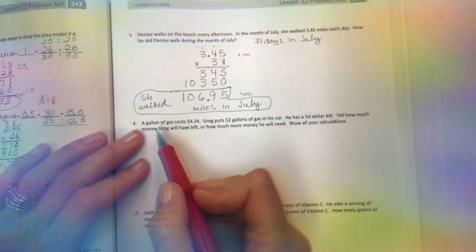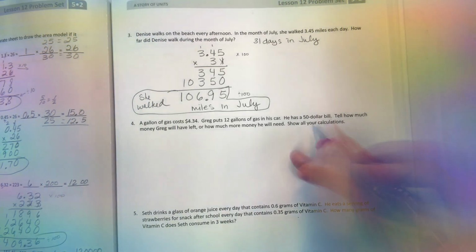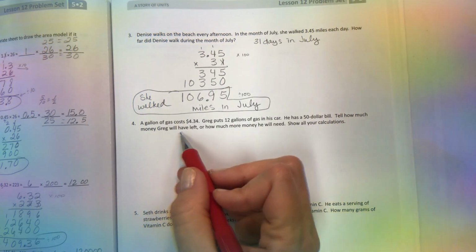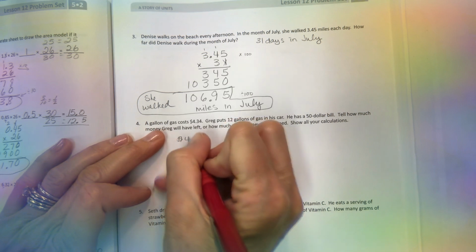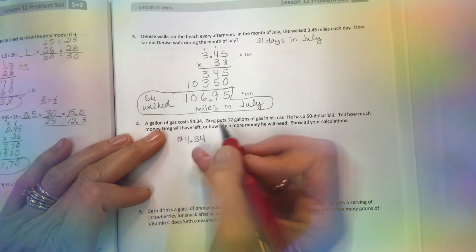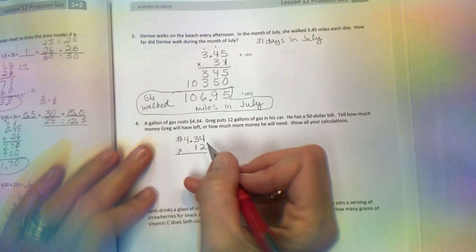Okay, a gallon of gas costs $4.34. Greg puts 12 gallons of gas in his car. He has a $50 bill. Wow, lucky Greg, because I never have 50s, but thank you very much. Tell how much money Greg will have left or how much money he will need. Show all your calculations. So let's check out the $4.34. Seems like California gas prices to me. And times 12, because he's putting in 12 gallons.